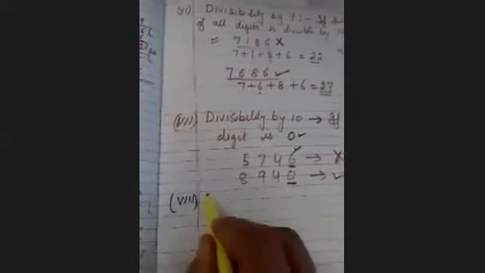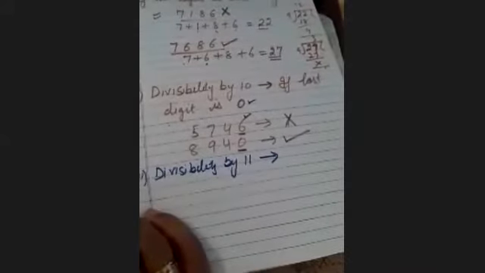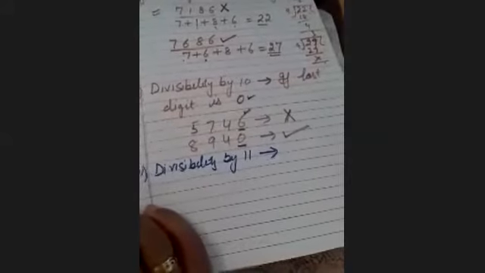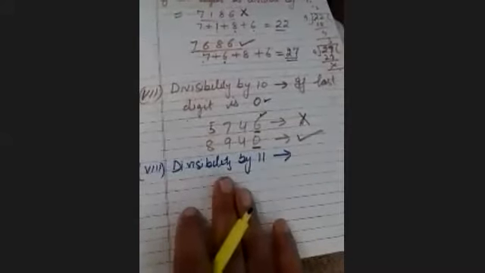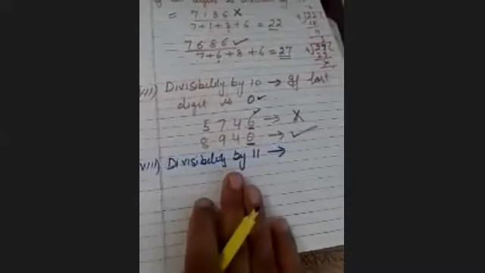Now, last is divisibility by 11. A number is divisible by 11 if the difference of the sum of digits at odd places and the sum of digits at even places is either 0 or divisible by 11.